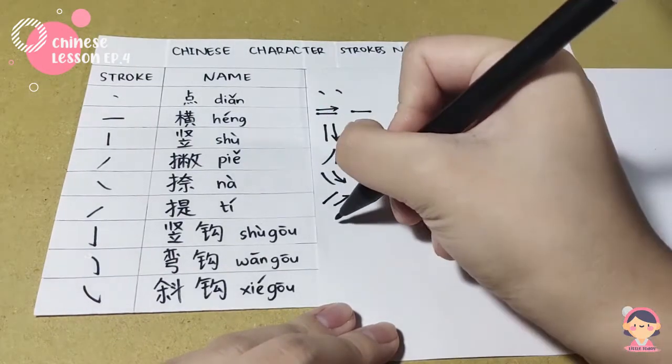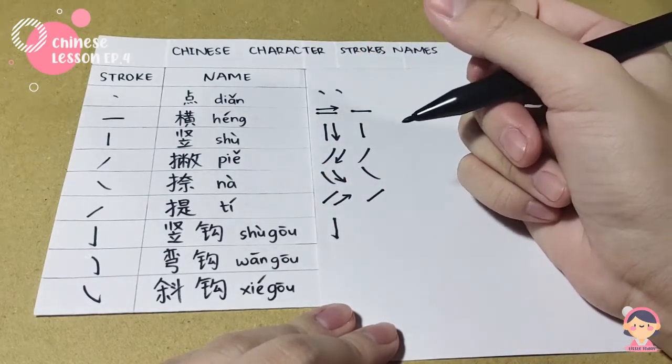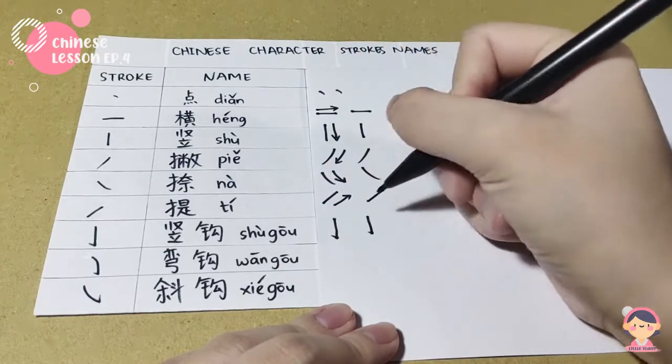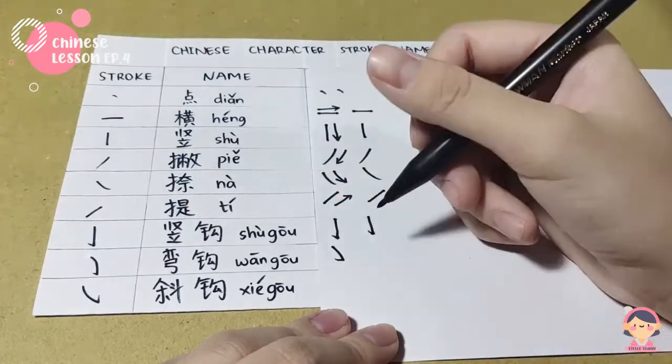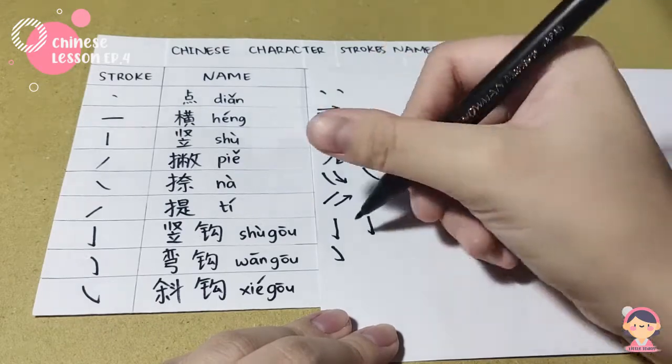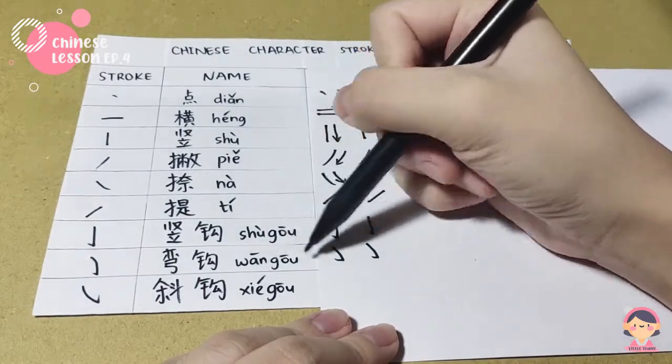Shu go. Go is like a hook. Wan go. Wan is a curving stroke. And as we learned before, go is like a hook, right?